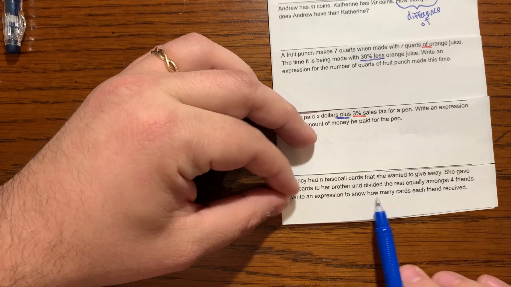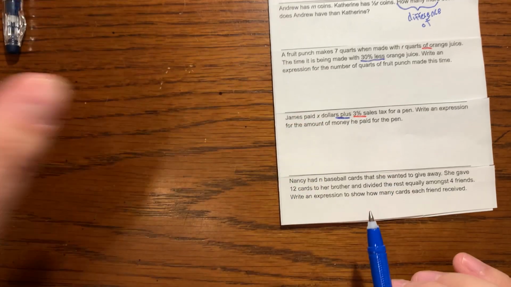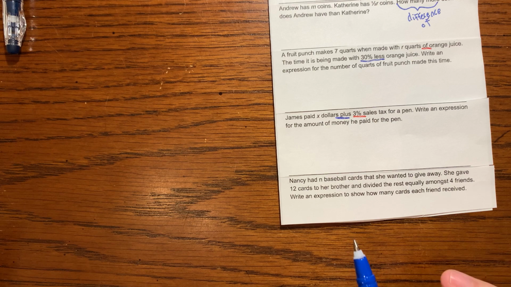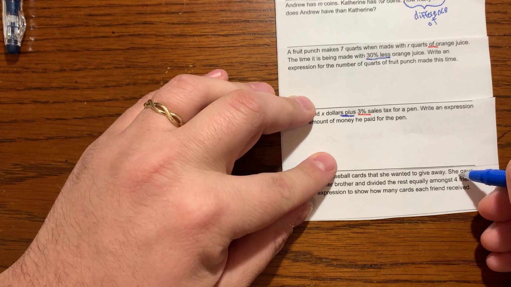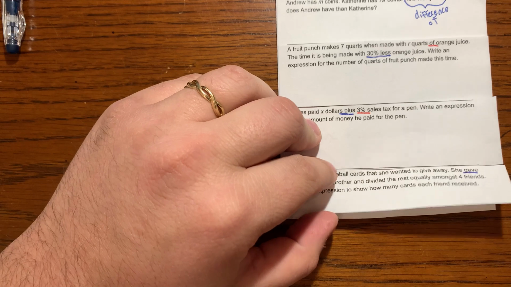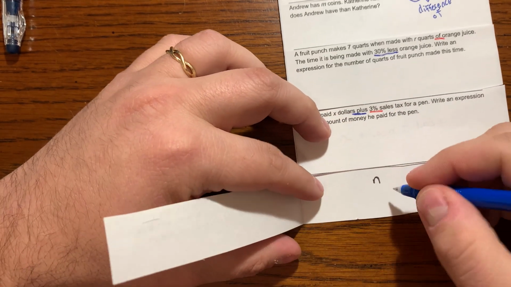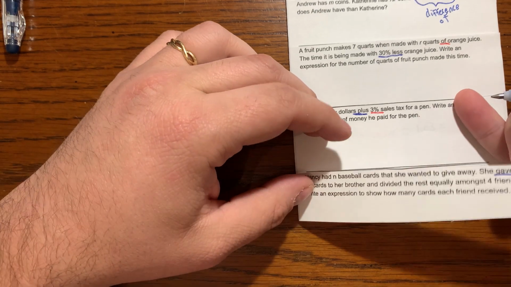Okay, she gave 12 cards to her brother, right? So when you give something, that is subtraction. And so if that isn't part of your subtraction keywords, you can write it in there. When you give away or take away, okay, those are both kind of subtraction words. So she gave away. So gave means to subtract. She gave 12 to her brother. So we're taking the number that she has and we're subtracting 12 because she has 12 less than that now.